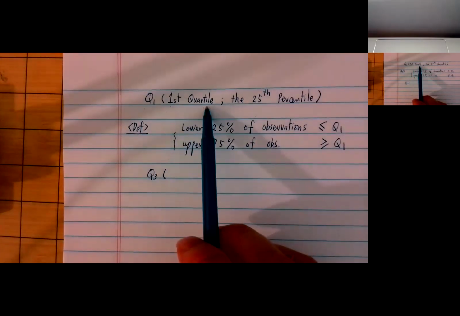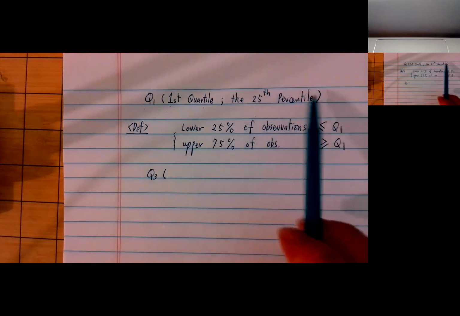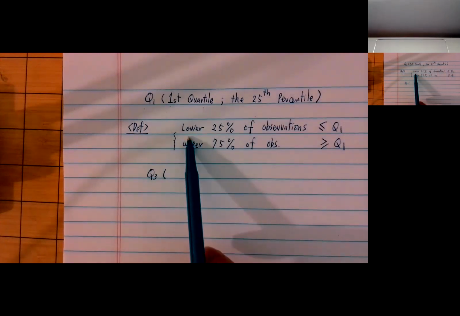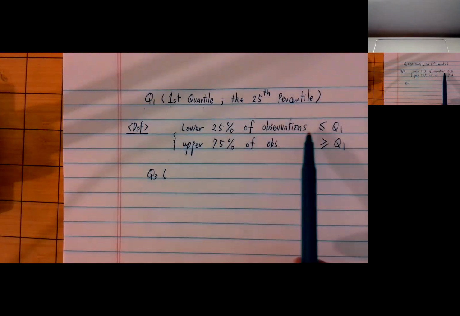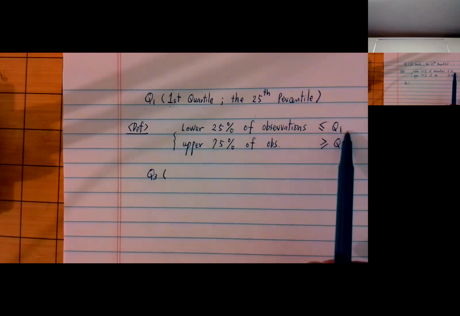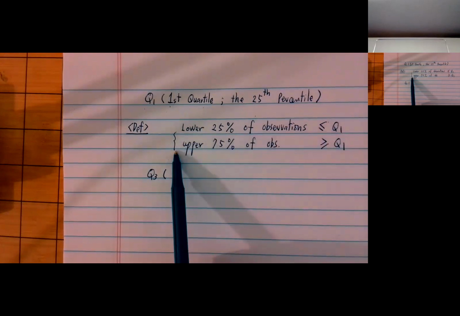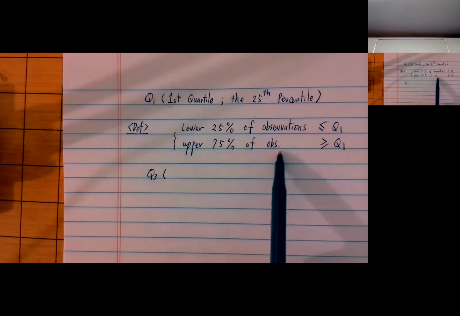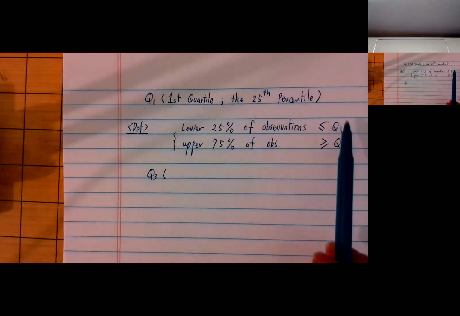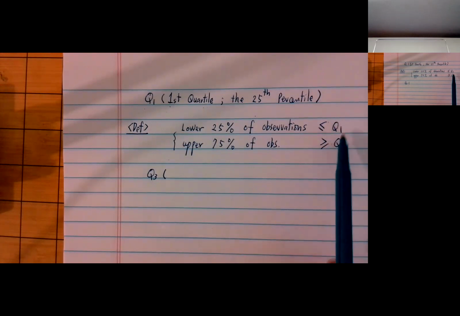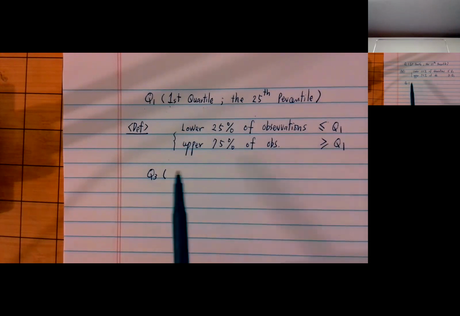Q1, the first quartile, or we say the 25th percentile, is defined to be: the lower 25% of observations are less than or equal to Q1. At the same time, the upper 75% of observations are greater than or equal to Q1. Any number that satisfies these two conditions is called the first quartile of the distribution.